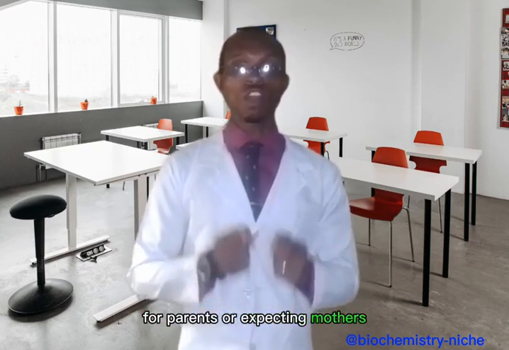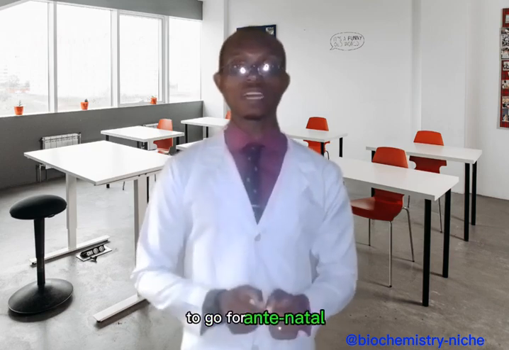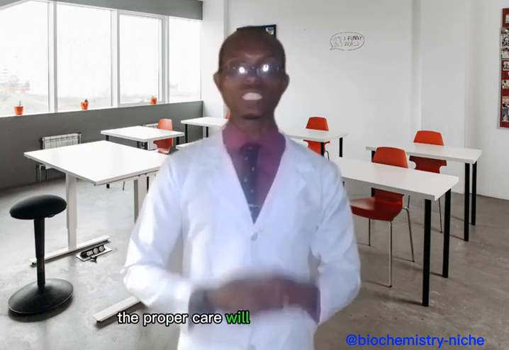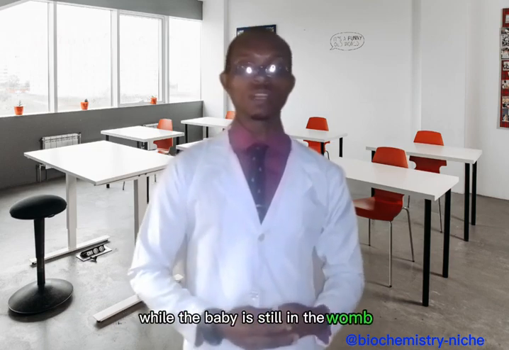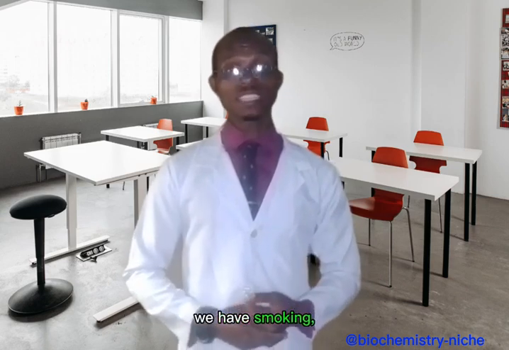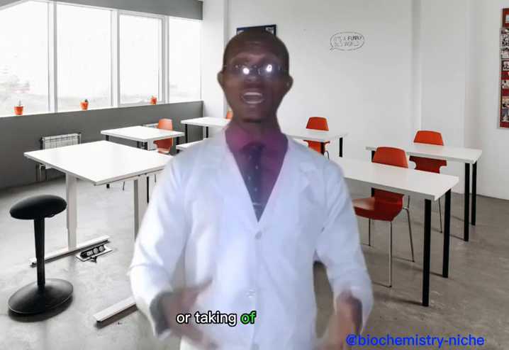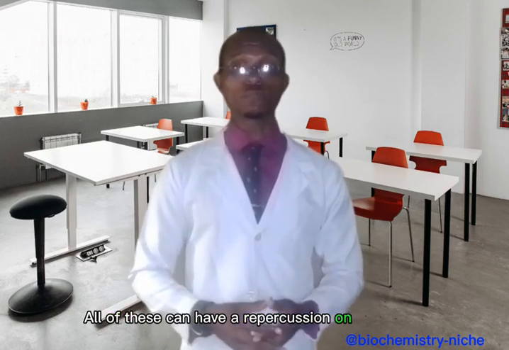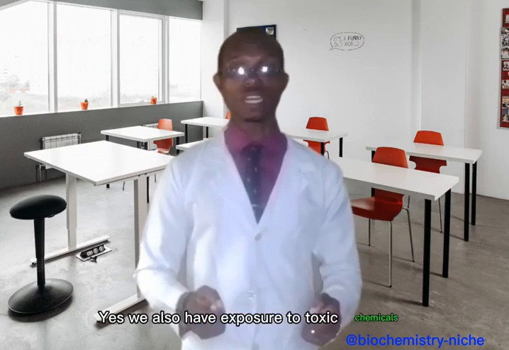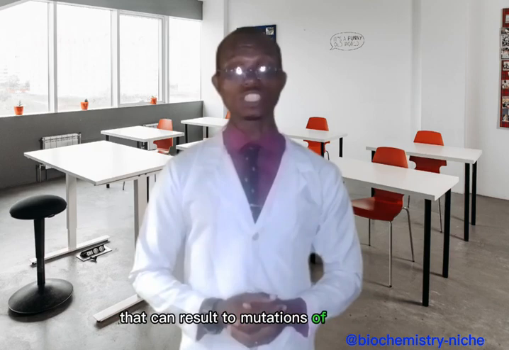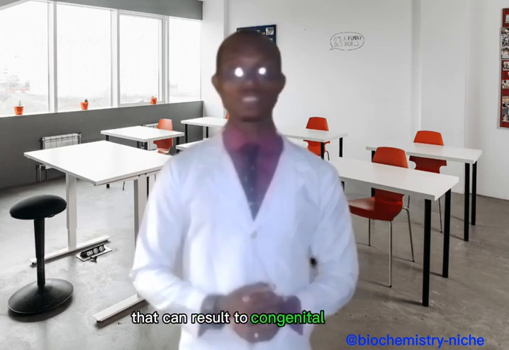For the antenatal, there are reasons why expecting mothers need to go for antenatal care. This is because adequate, proper care will be given to the baby while the baby is still in the womb, making it easy for the mother to carry the pregnancy. Some other environmental factors that can result in congenital disease are smoking, consumption of alcohol, and taking of hard drugs. All of these can have a repercussion on the fetus. We also have exposure to toxic chemicals that can result in mutations of the genes of the mother and the baby. All of these are factors that can result in congenital defects.